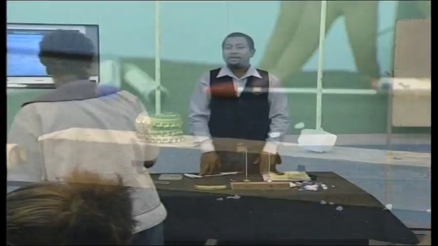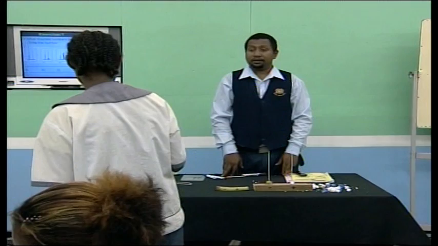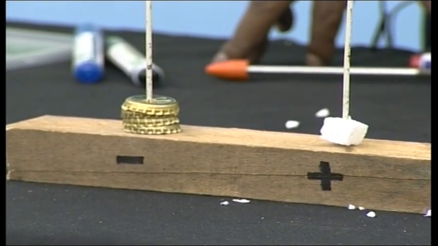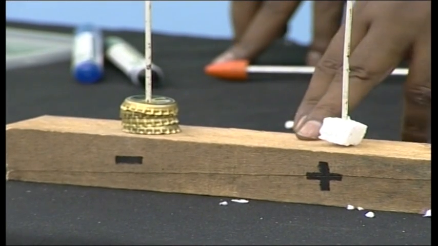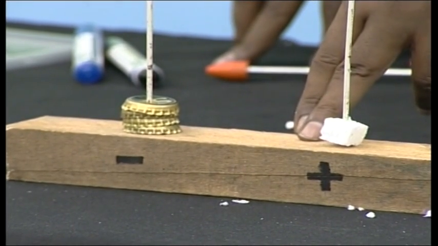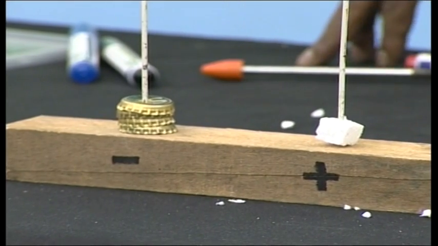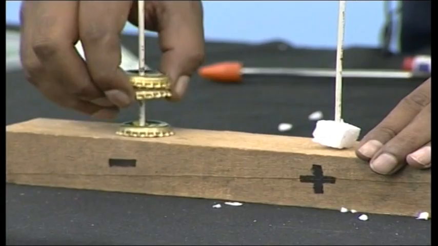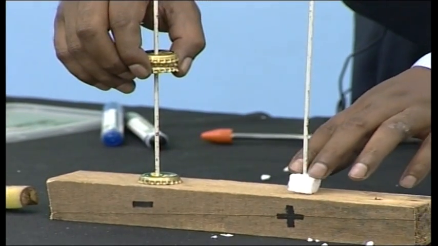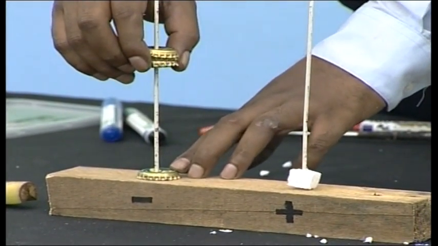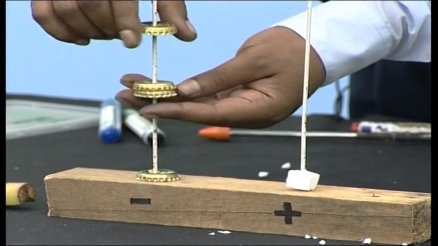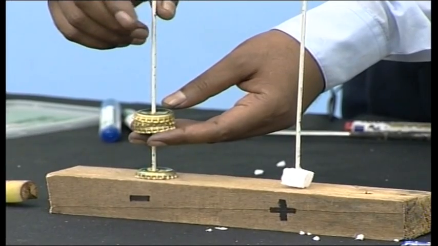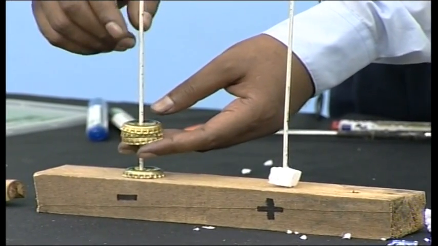Glenda. -3. -3. Class, is she correct? Yes. Is it -3? Yes. Okay, good. The answer is -3 because of what? There are 1 block and 1 bottle top that cancel out, and you are left with how many bottle tops? 3. They are on the negative side, so we say it's -3. Very good.